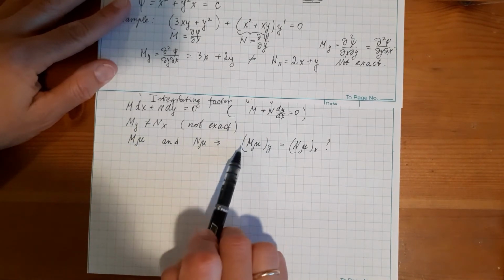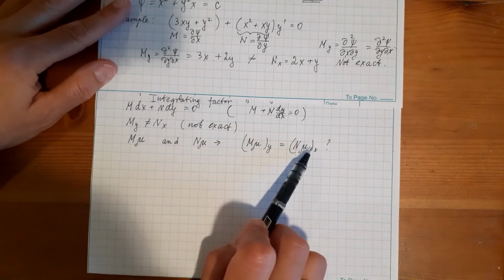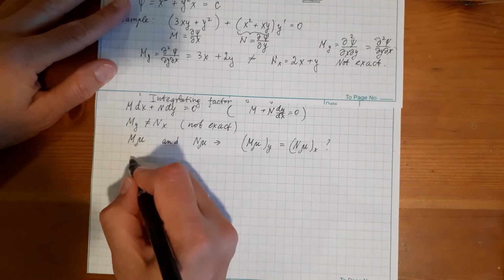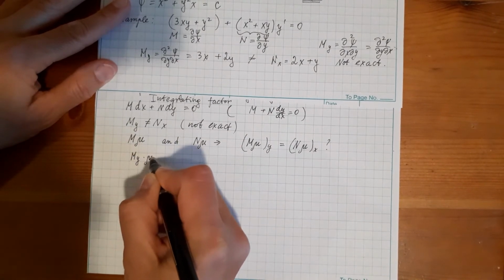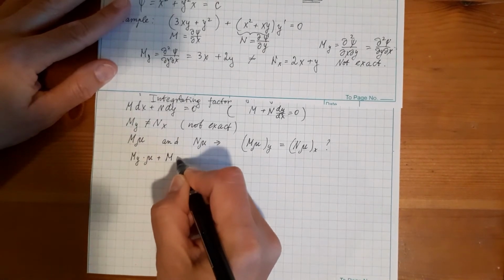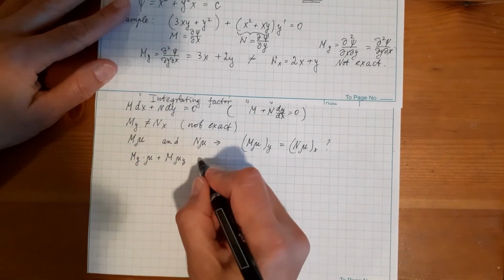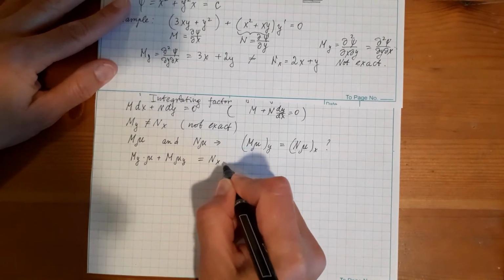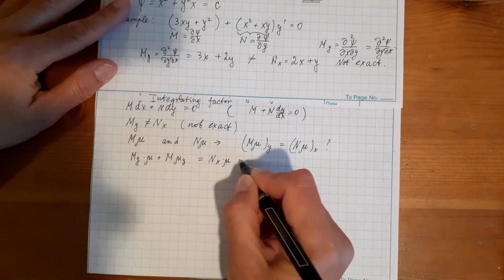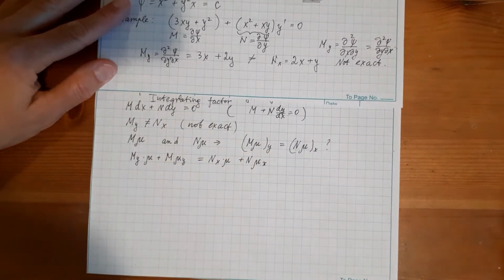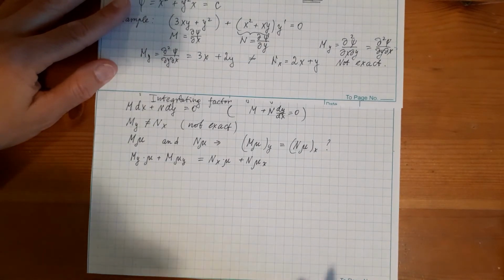So what I'm going to do, guys, I'm going to do this differentiation. So what we have: My mu plus M mu_y, right? The partial derivative by y here is supposed to be equal to Nx mu plus N mu_x, the partial derivative by x. Well, let's make an assumption.